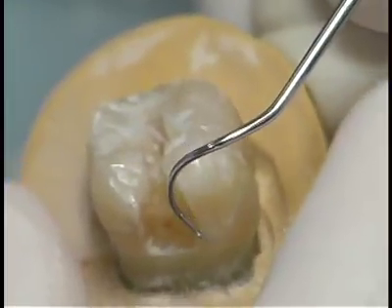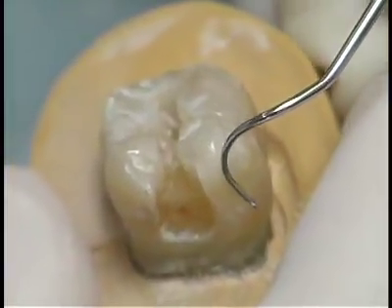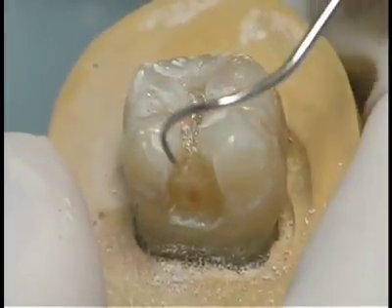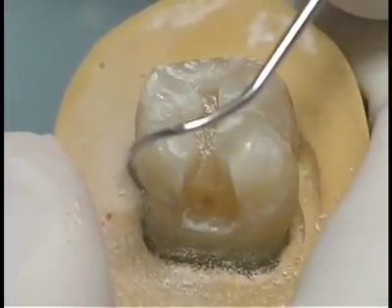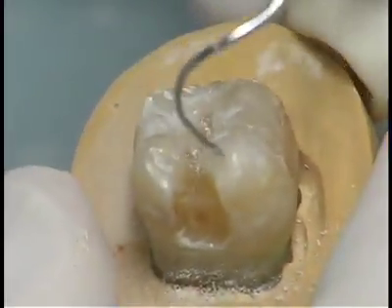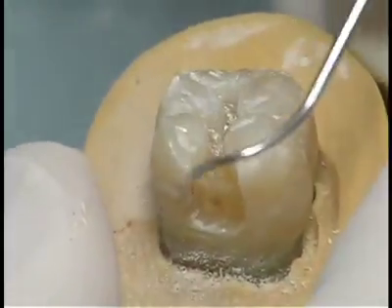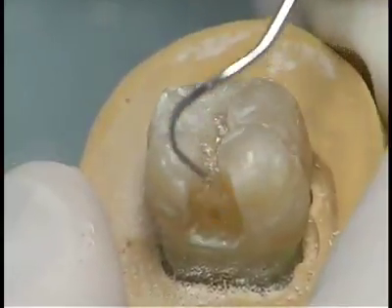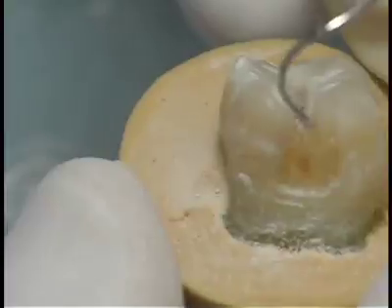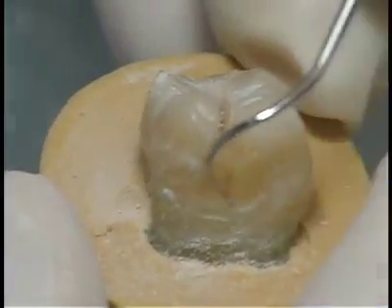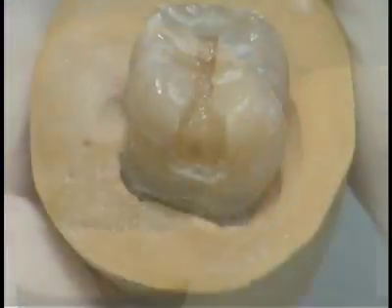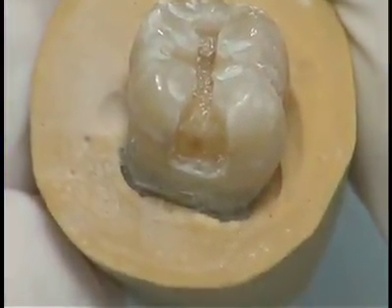The buccal proximal wall is 90 degrees to the cavosurface margin of the tooth structure. The lingual wall is 90 degrees to the tangent of the tooth structure. There is an acute angle at the buccoproximal and lingual proximal walls. The gingival cavosurface margin was planed and unsupported enamel removed. The Class 2 cavity preparation is complete.